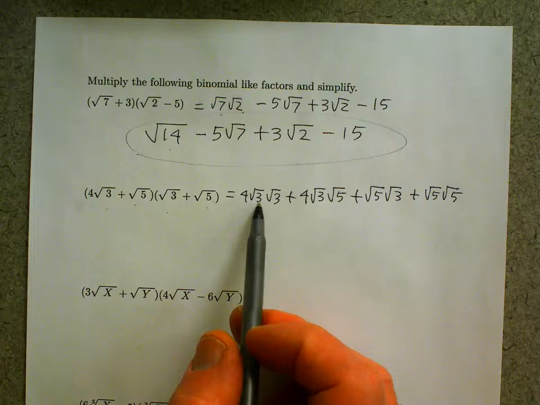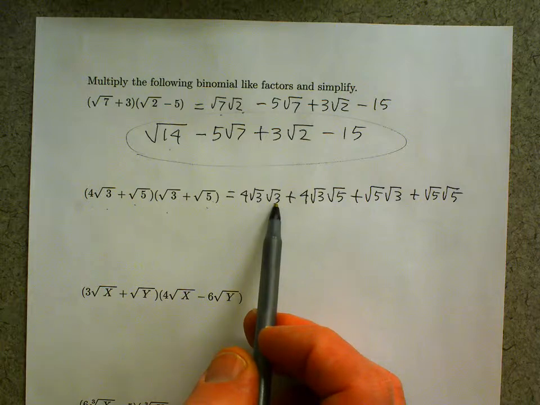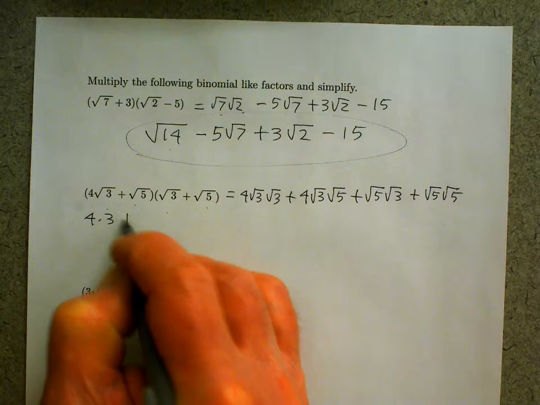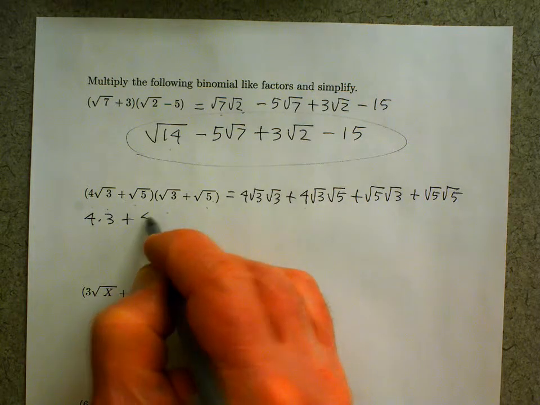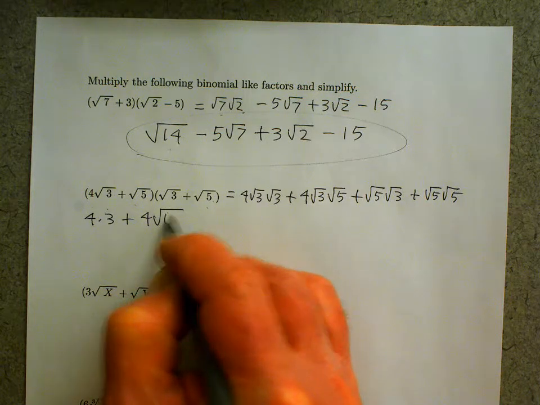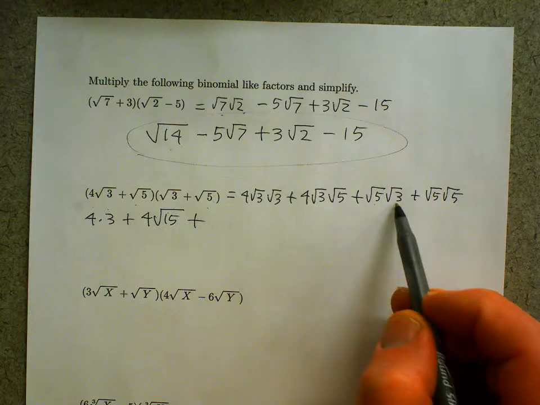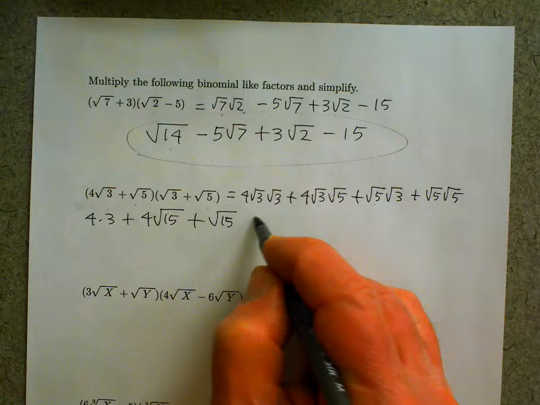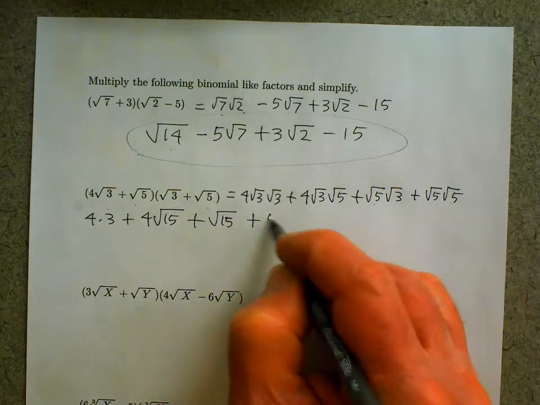Okay, 4 times the square root of 3 times the square root of 3. Notice that the square root of 3 times the square root of 3 is just 3. So we get 4 times 3, and then plus 4 times the square root of 3 times the square root of 5 is plus 4 times the square root of 15. And then we're adding the square root of 5 times the square root of 3, which is plus the square root of 15. And then the square root of 5 times the square root of 5 simplifies to 5.